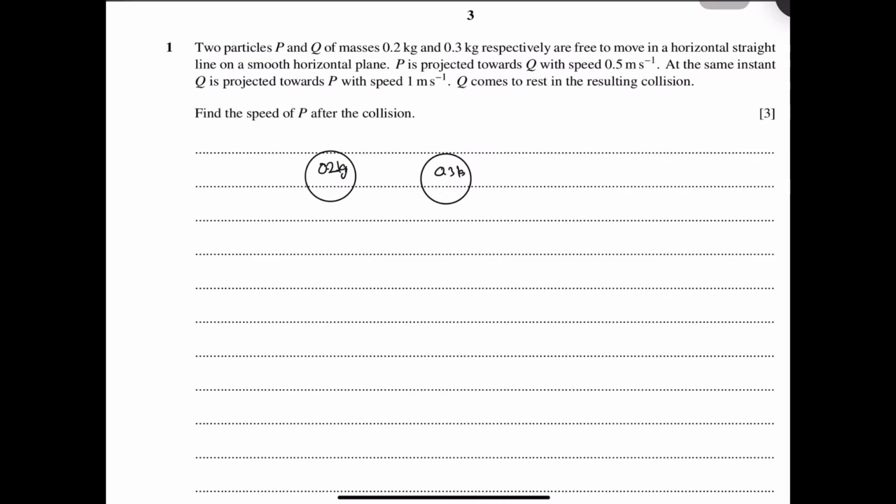P is projected towards Q with speed 0 meter per second. At the same instant, Q is projected toward P with 1 meter per second, and Q comes to rest in the resulting collision. Find the speed of P after the collision.